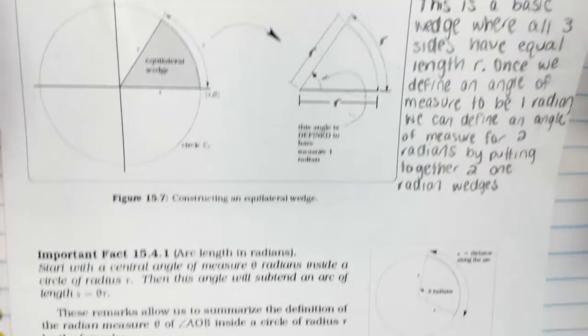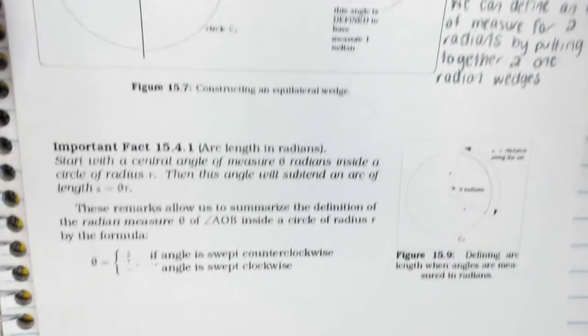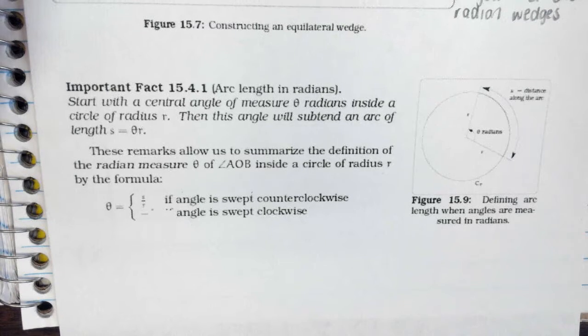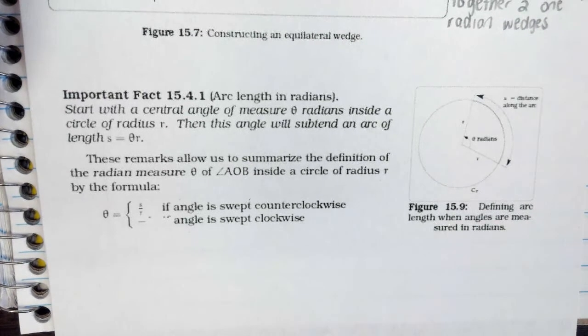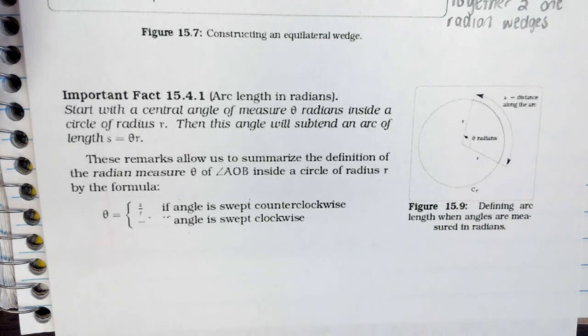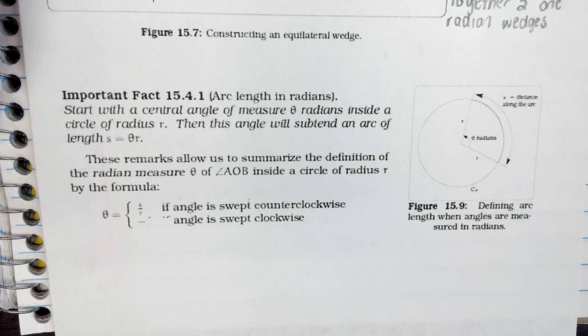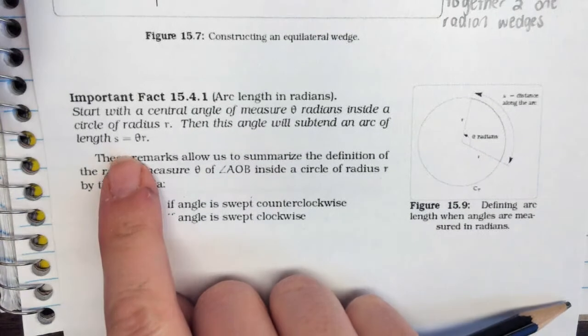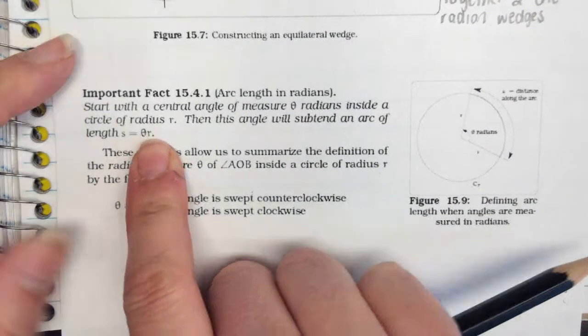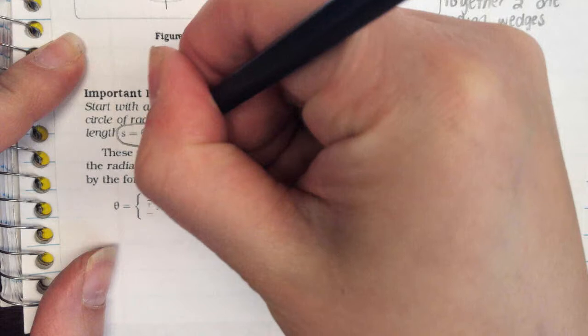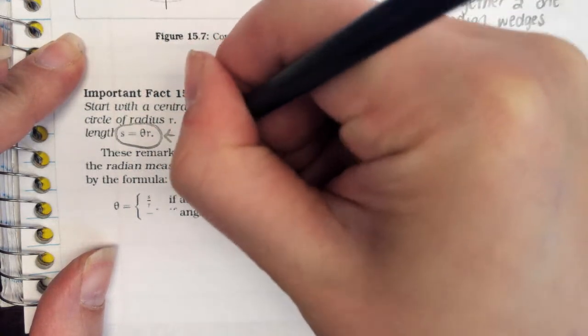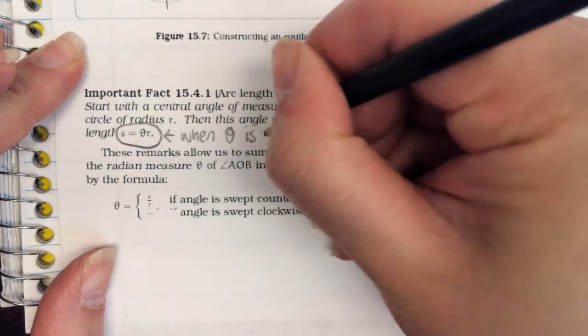So going down to this detail over here, and again, if you needed this, hit pause, okay? Important fact 15.4.1, arc length and radians. Start with the central angle of measure theta radians inside a circle of radius r, which is what's going on in this picture here. Then this angle will subtend an arc length of s equals theta r, which we already know. If you're trying to find the arc length, this is the formula you use, though, when theta is in radians.